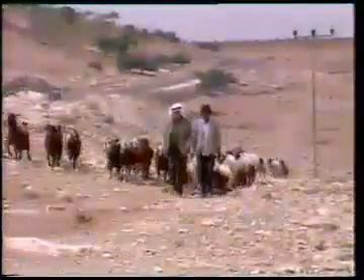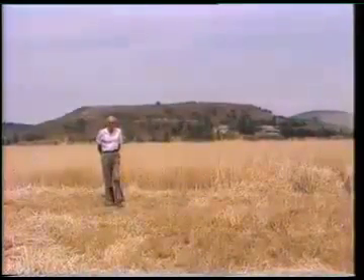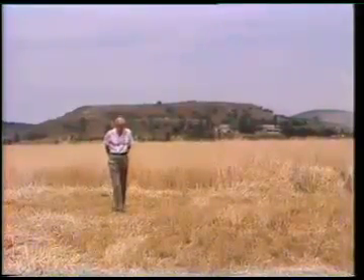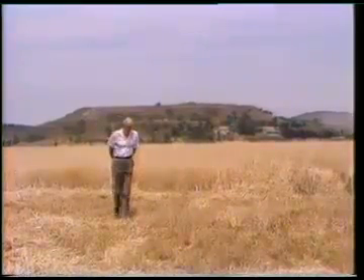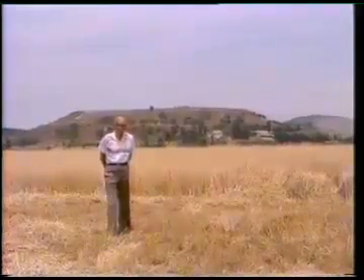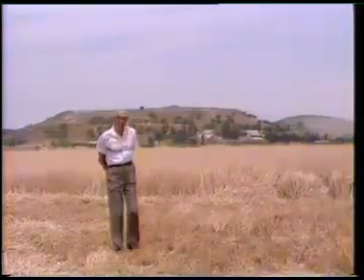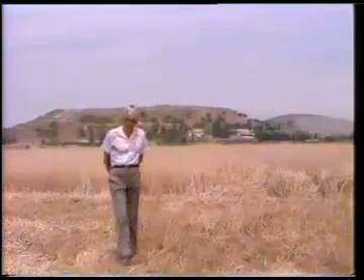Behind me is a hill on which once stood the ancient city of Dothan, and it was in this vicinity that one of those stories which is sometimes stranger than fiction took place. It was the story of Joseph, the son of Jacob. Jacob had 12 sons, and the second youngest was Joseph. And Joseph was a very good boy. Jacob loved him very much, but he made the fatal mistake of showing favoritism towards this son.